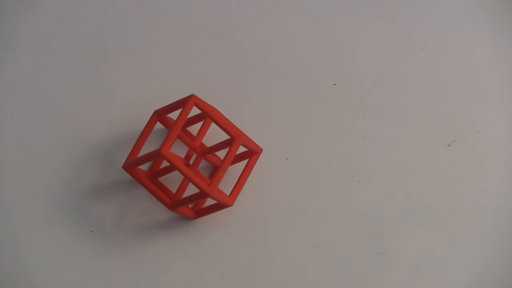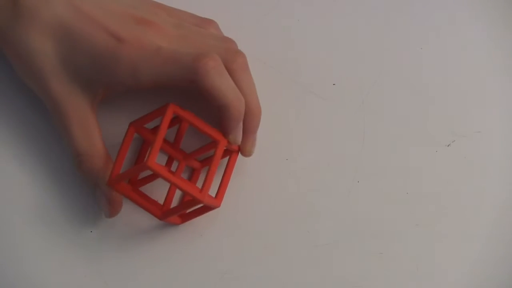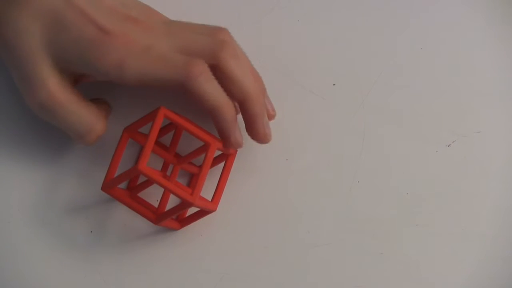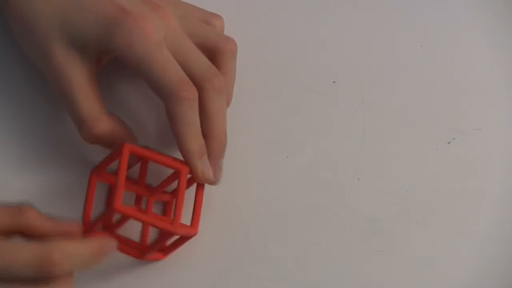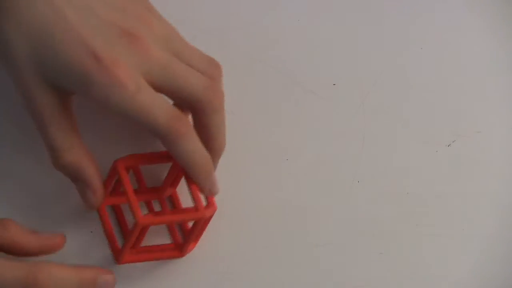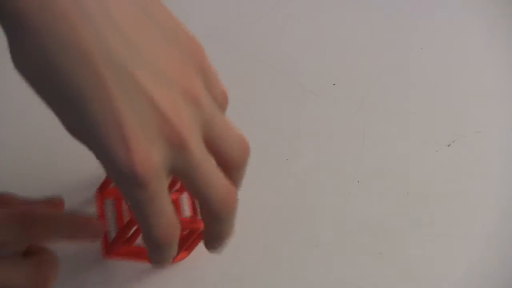All right. What do you think about this shape? Well, let's see. I think it's very interesting. It's definitely a much different representation than the original one. So yeah, the cubes are kind of squashed like this.